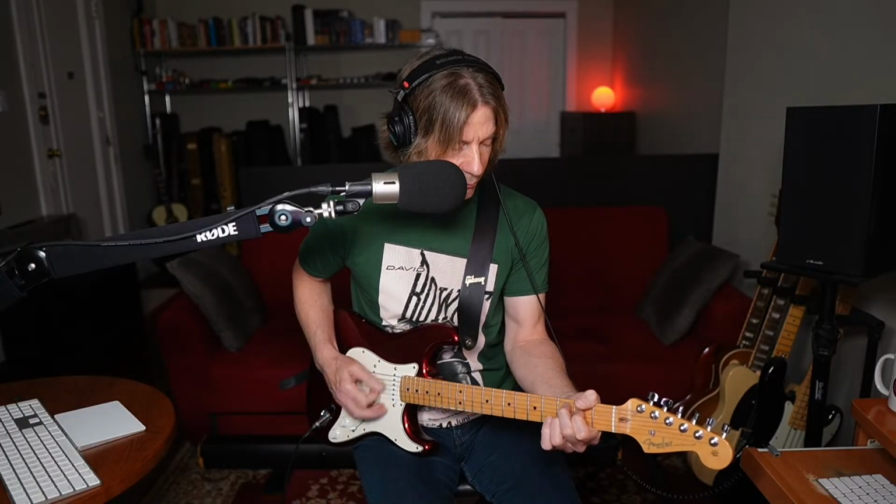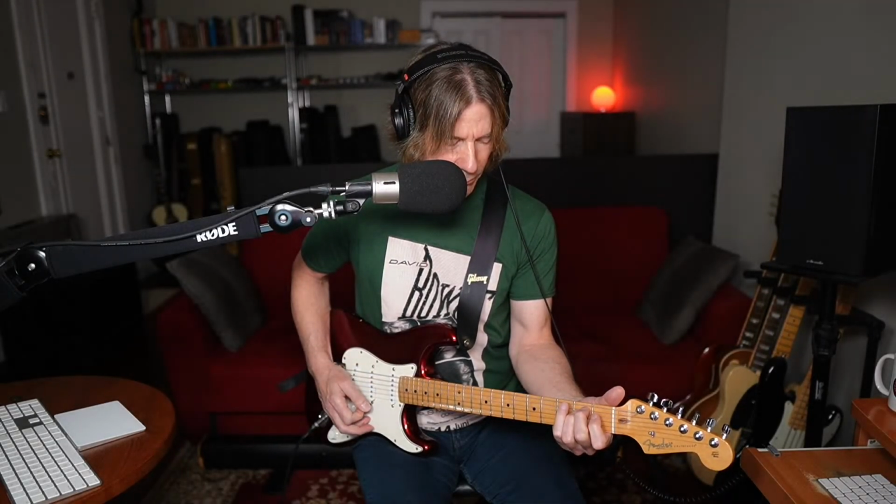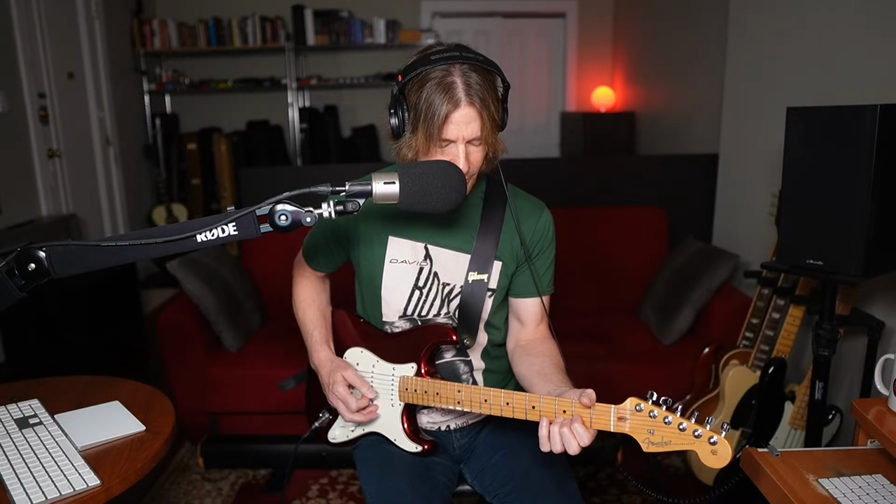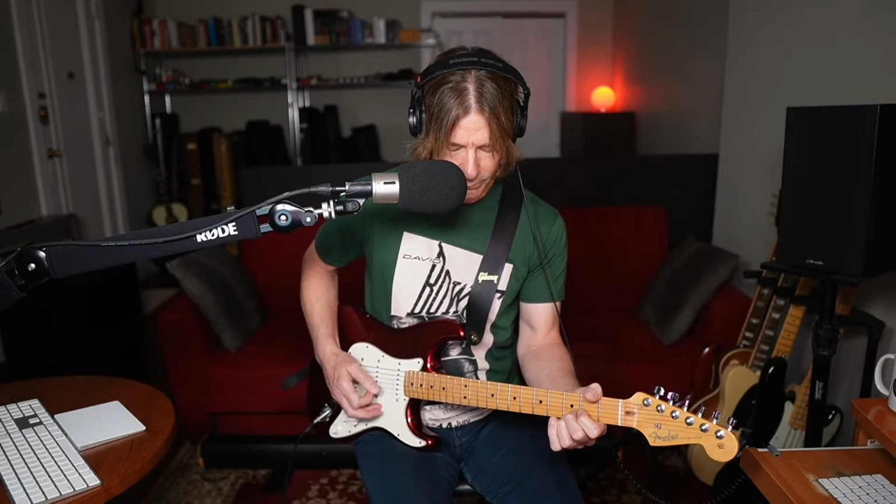That classic 50s turnaround right there. Whoops. You know, like that. But you want to emphasize that, play it over the minor chord. All right. Having some fun here.